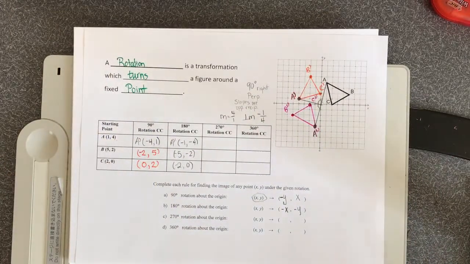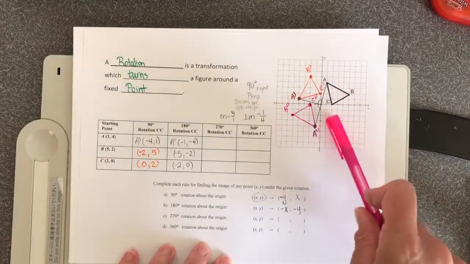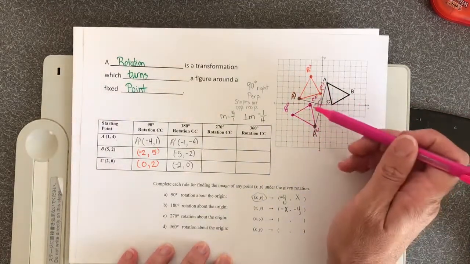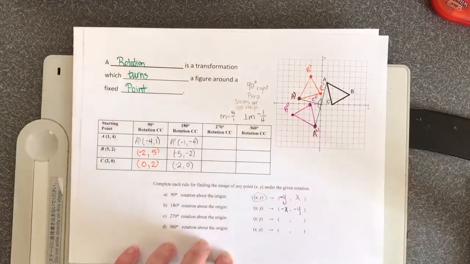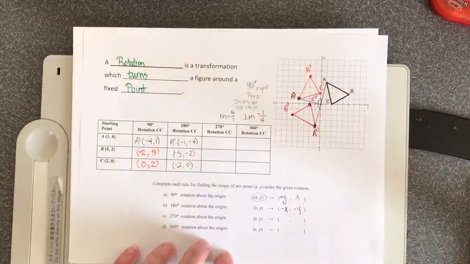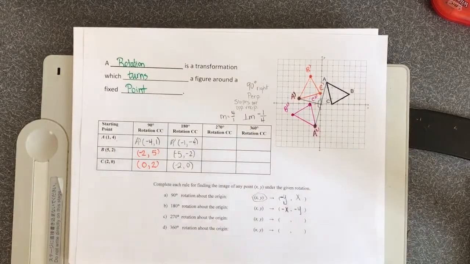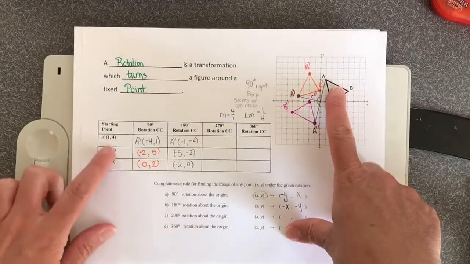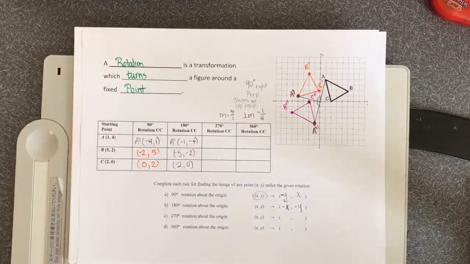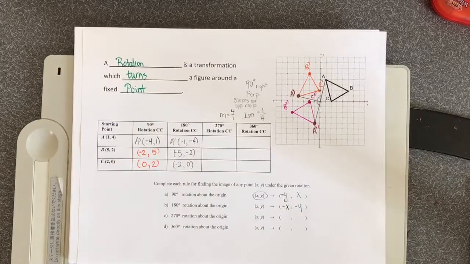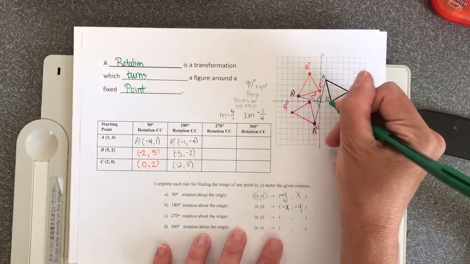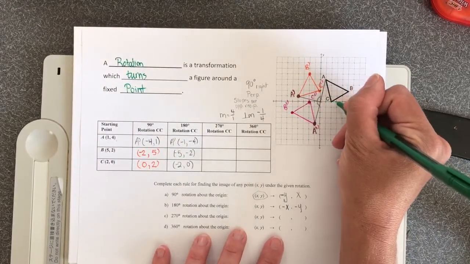One more. Our last and final rotation is the 270 degrees counterclockwise. We know we're going to be over here. We just need to make another 90-degree turn. We can also go 90 degrees clockwise. Again, take your point, your A, (1, 4). Where do we think we're going to be located? How are we going to get that 90-degree angle? Eyeball it if you need to.